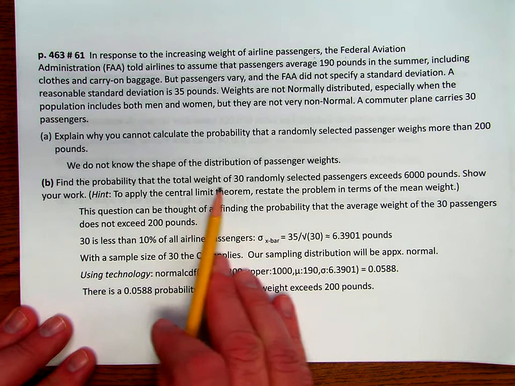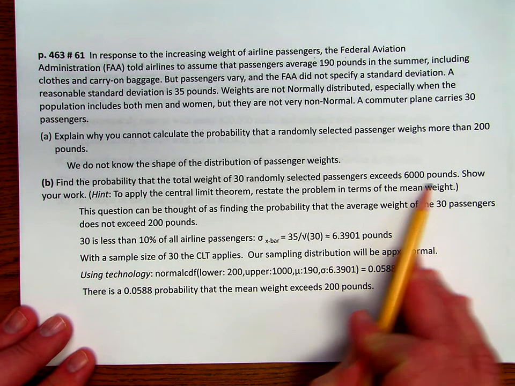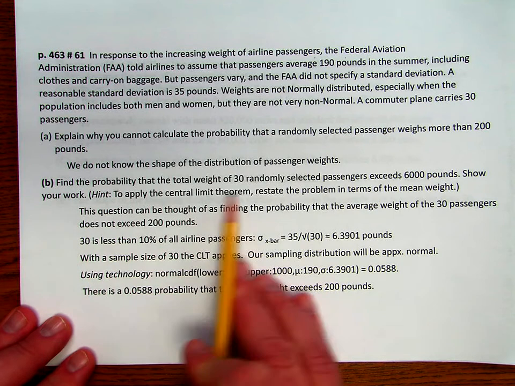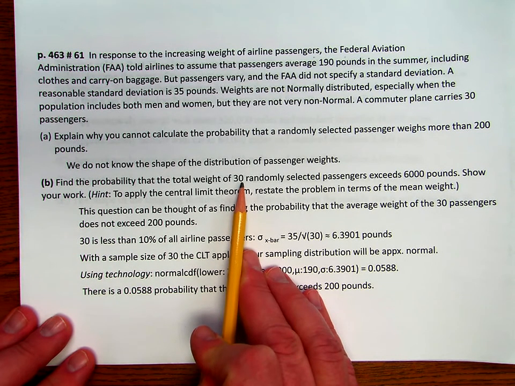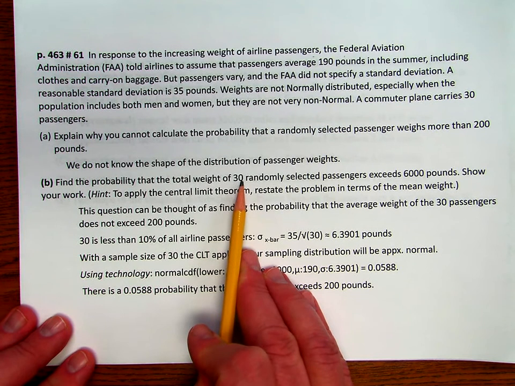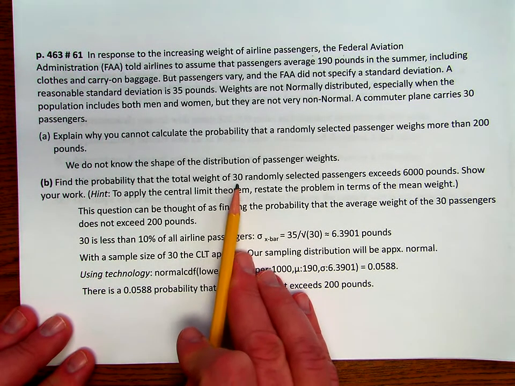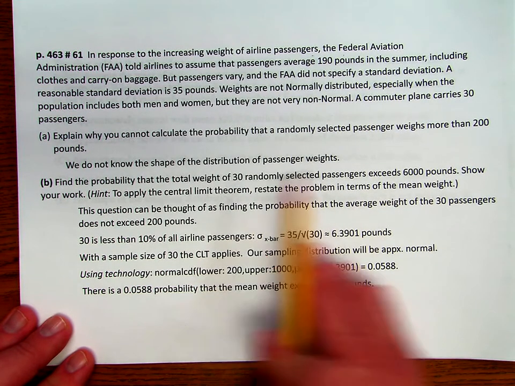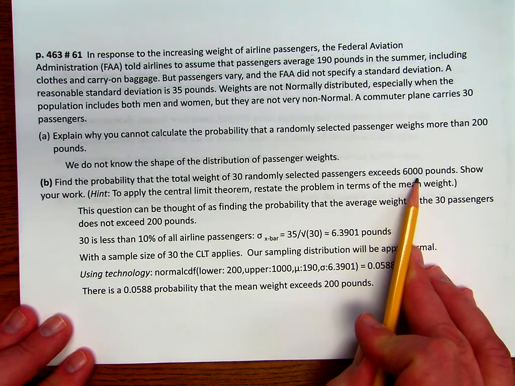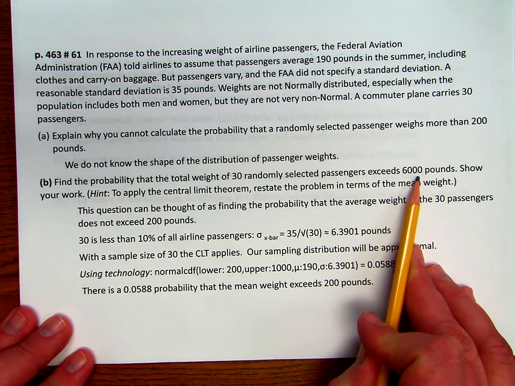Find the probability that the total weight of 30 randomly selected passengers exceeds 6,000 pounds. Show your work. Well, if we're talking about a sample size of 30, now the sampling distribution is approximately normal. So we need to rethink this a little bit. Rather than thinking about the total being 6,000, what we want to think about is if 30 have a total of 6,000, then we're talking about an average of 200 pounds for that group.